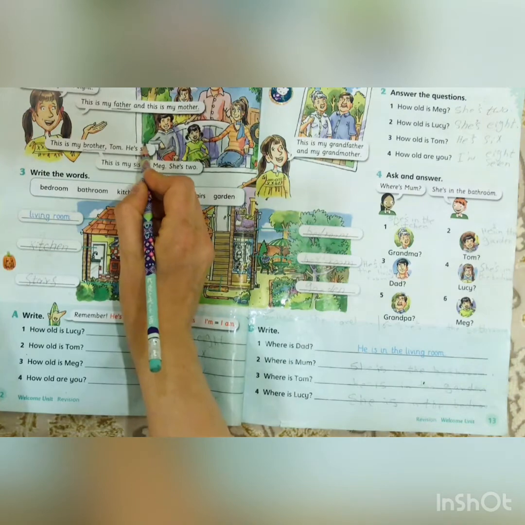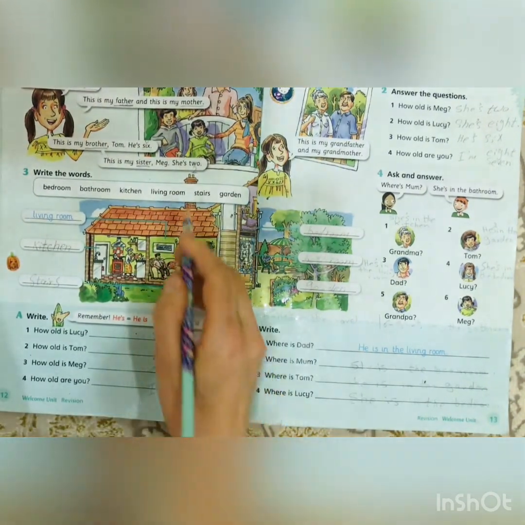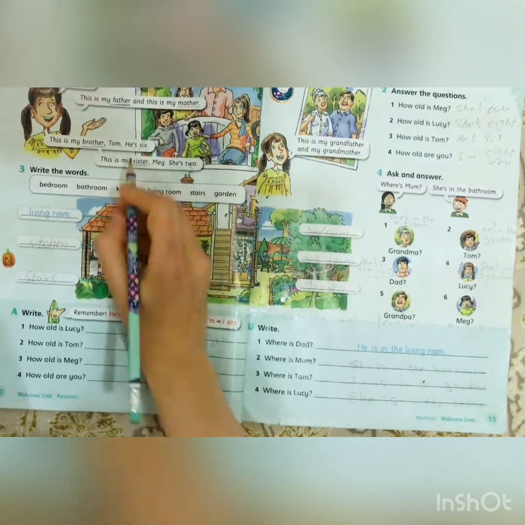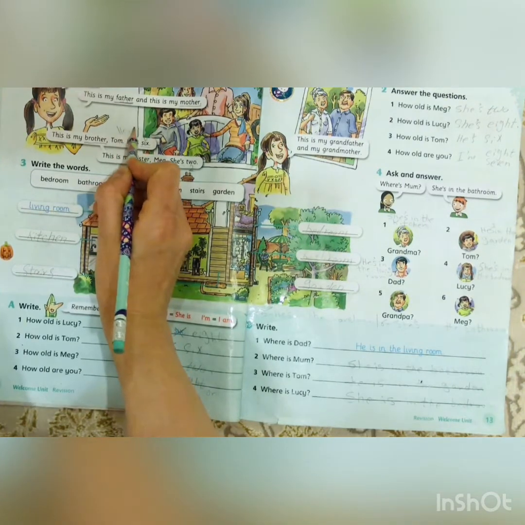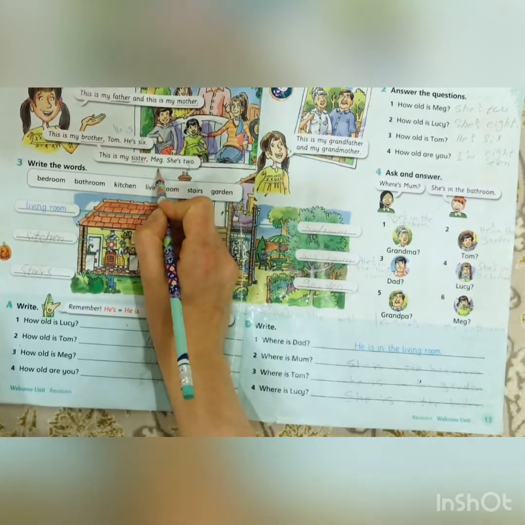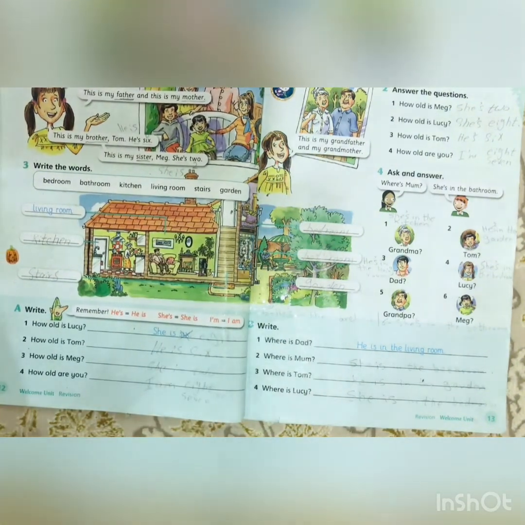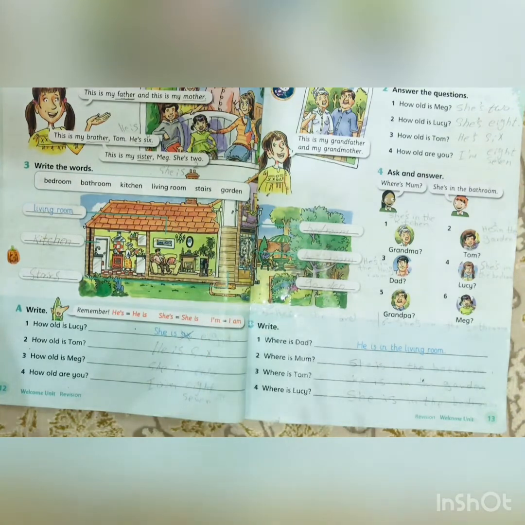Okay? Also, we have number 6. And this is number 2. And here, this tells us how to use he's and she's. He's is the short form of he is. And she's is the short form of she is. Okay? So we have to know all those new things about this conversation.